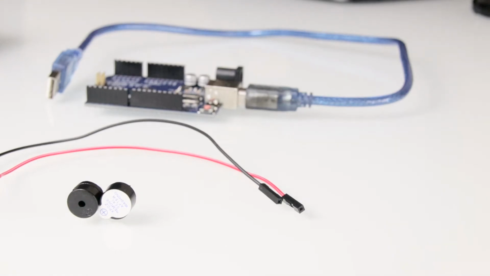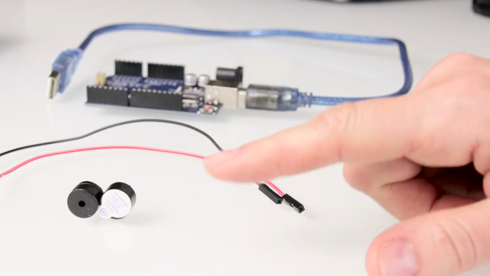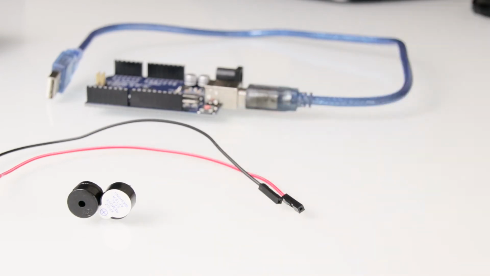Hi guys! In this video I'll be talking about how to generate a sound with electronic buzzers. We will need these parts: one active and one passive buzzer, and female to male 2-pin wires.